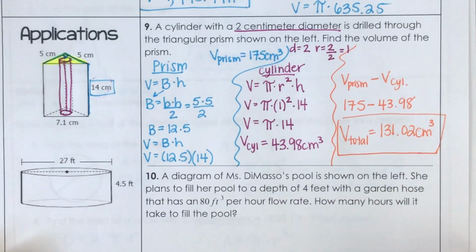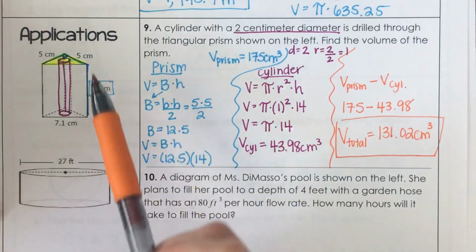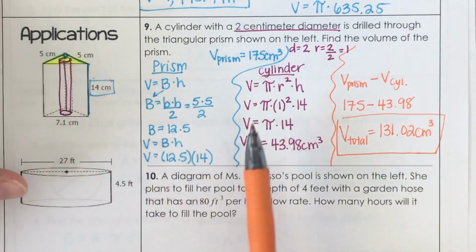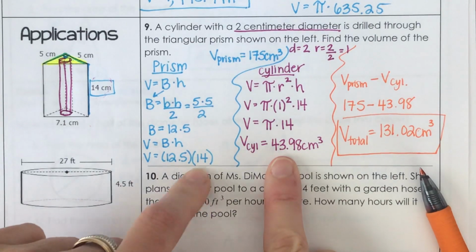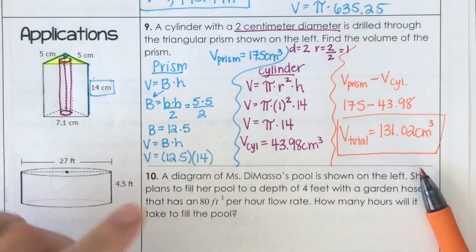So essentially I found the volume of the prism, found the volume of the cylinder that was cut out, okay, did both of them, and then I just subtracted the prism minus the cylinder.